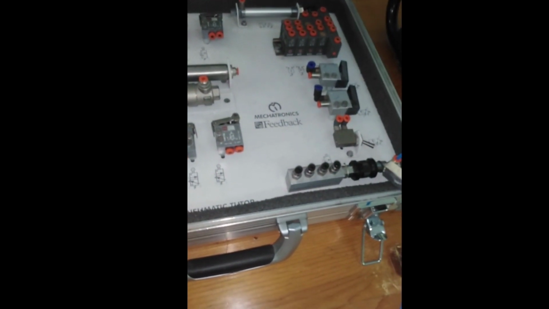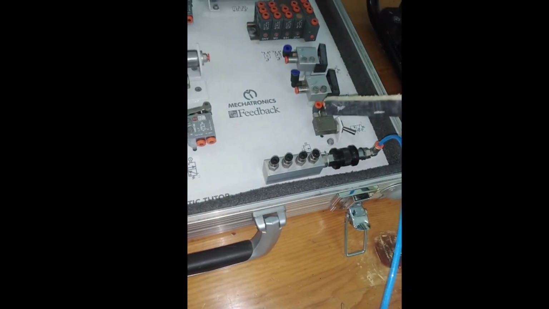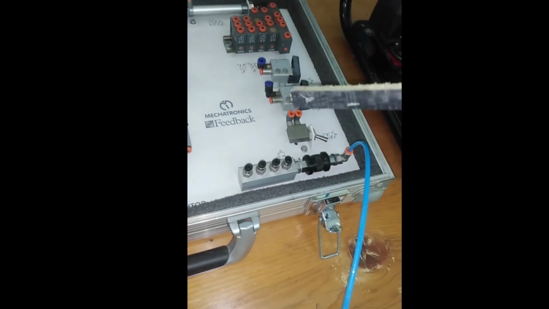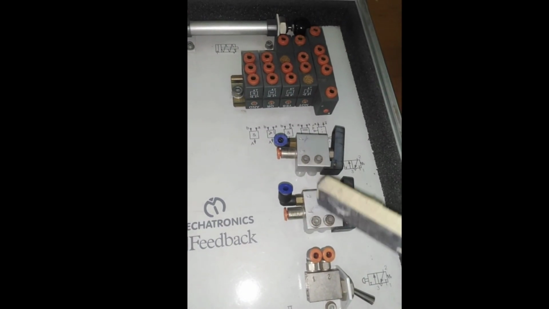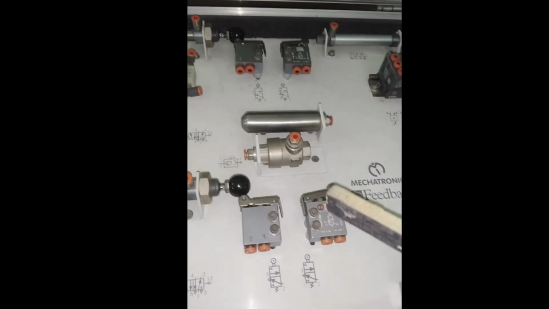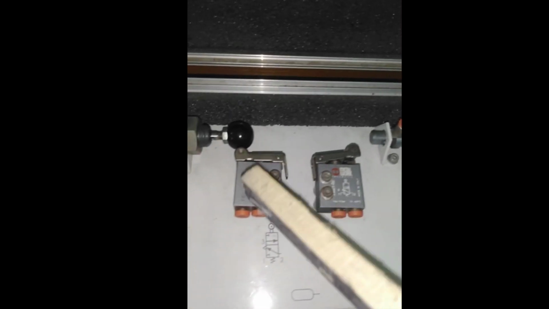Here we have the hand slide valve and distribution manifold with 4 ports. This component is the 3x2 way toggle operated directional control valve. These two are the 3x2 way push button operated directional control valves. These 4: 1, 2, 3 and 4.